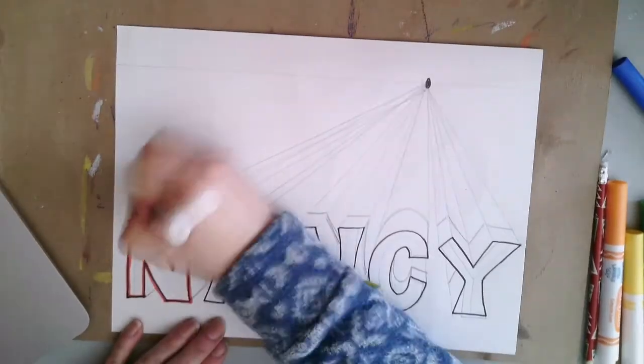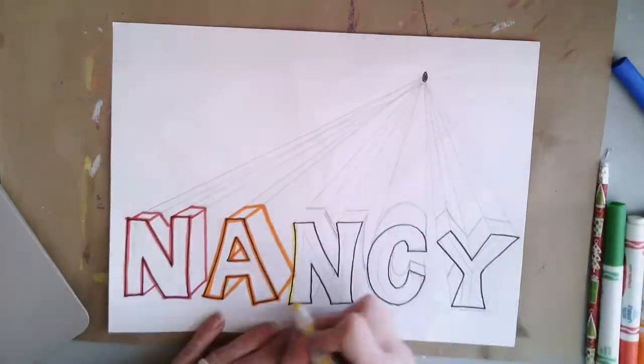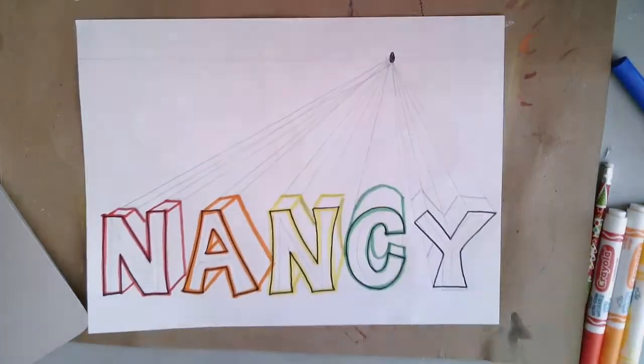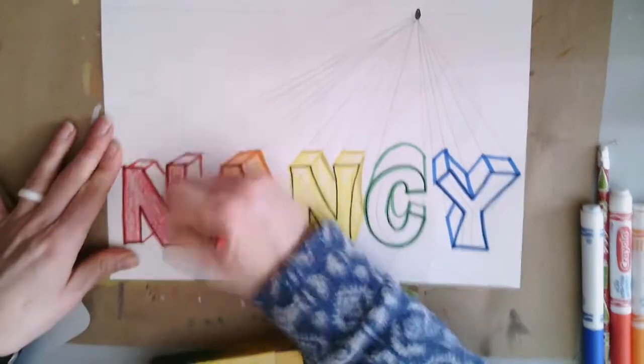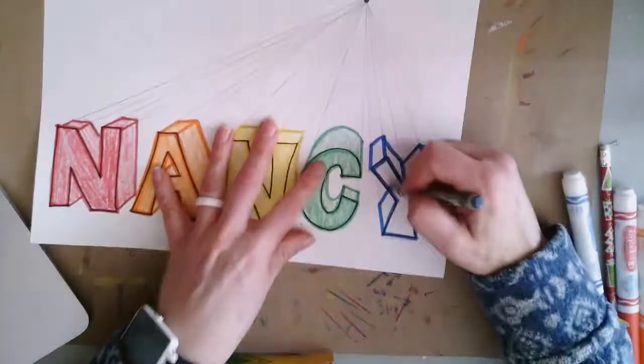Now that our designs go back to the vanishing point, get out your markers, colored pencils and crayons, and start coloring. You can make them all the same color. You can make varieties of different things into your project as well. But let's go on to coloring those letters.